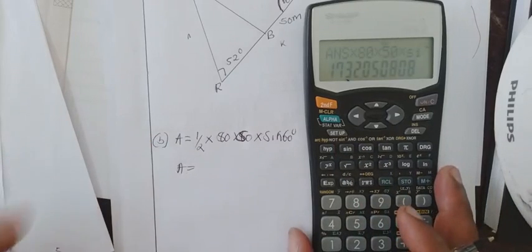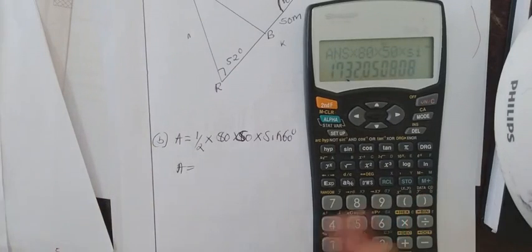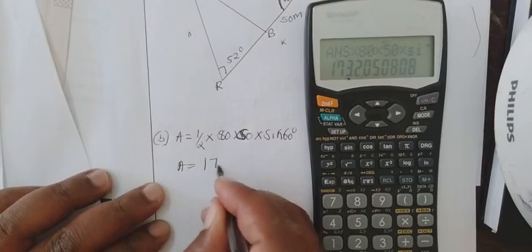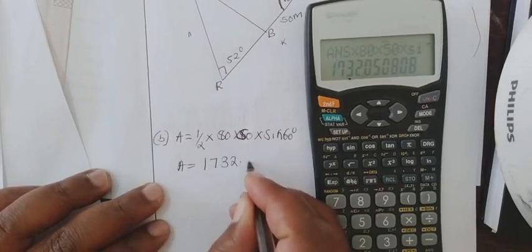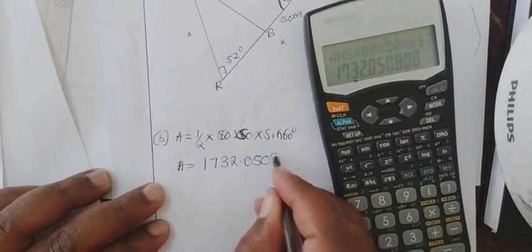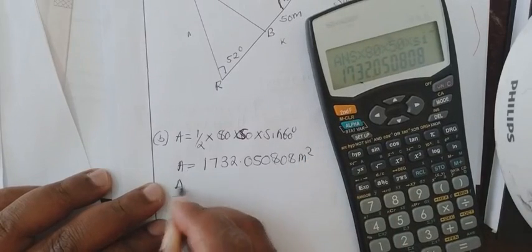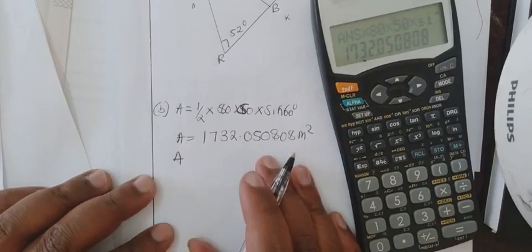What is our answer? So we have got 1732.050808 square meters. All right, but again, this one you round off to 3 significant figures.